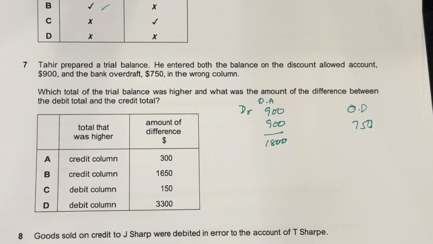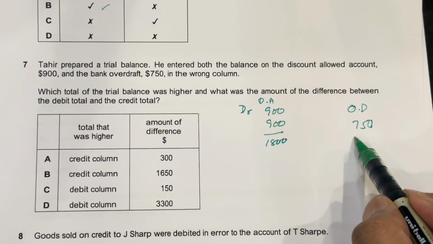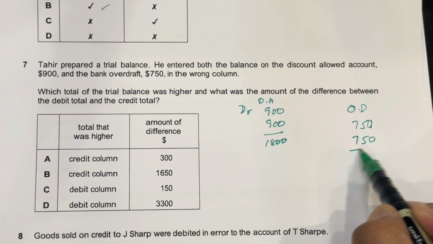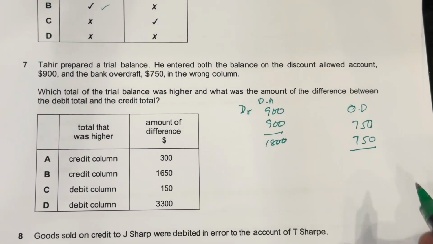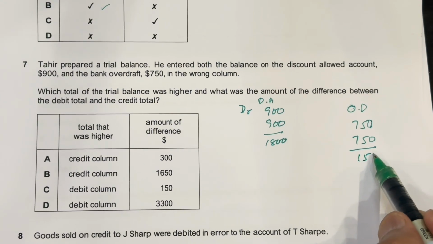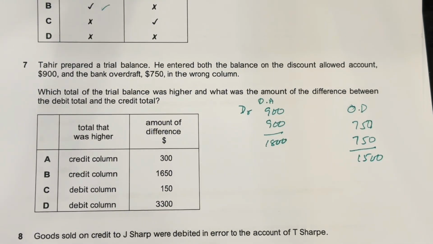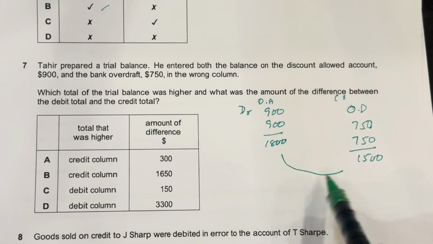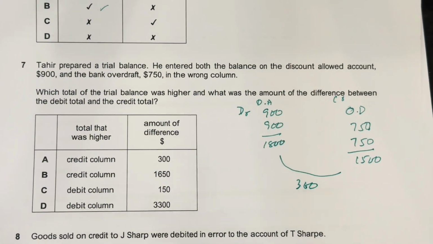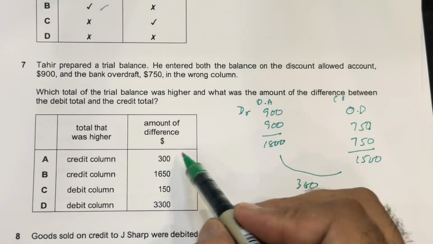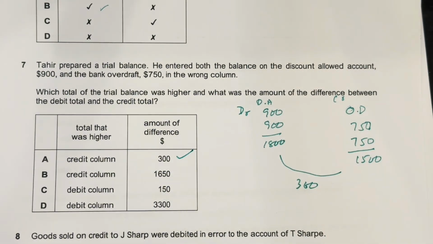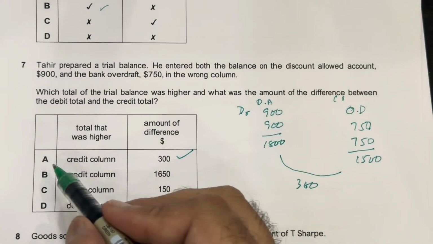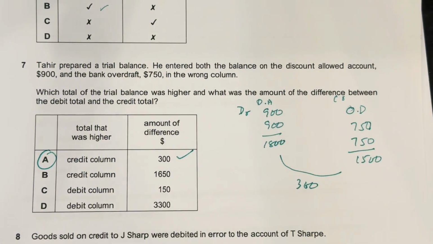So cancel the effect of its debit entry. We again have to credit it by 750. So the answer would be 1500. So the difference between those two would be 300, and 300 is in the credit column. Only available in option A. So option number A is the right answer for this question.